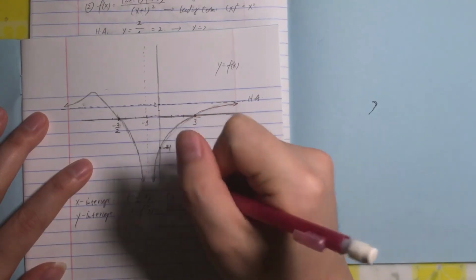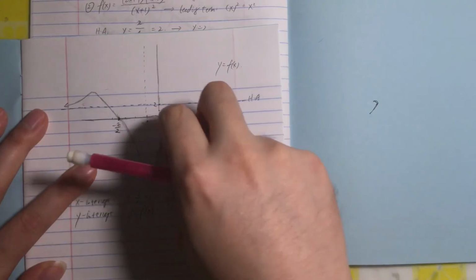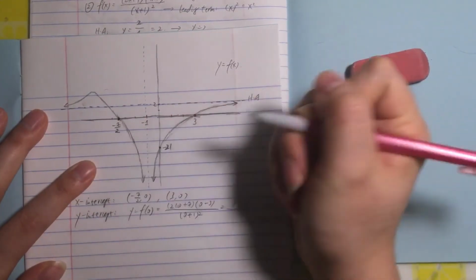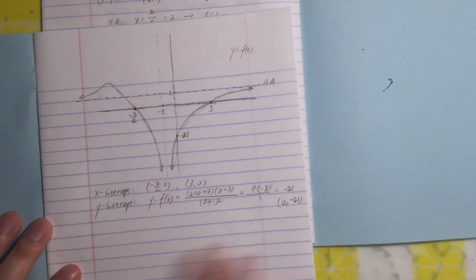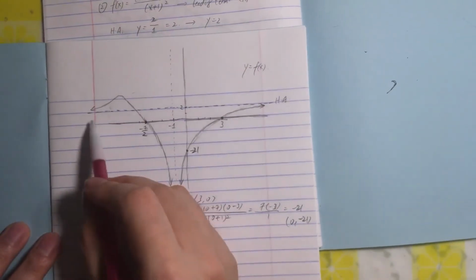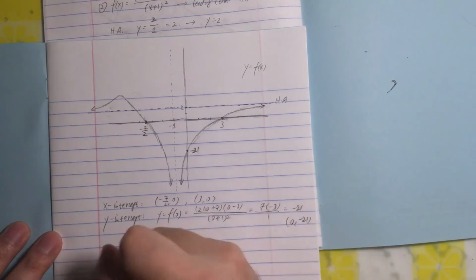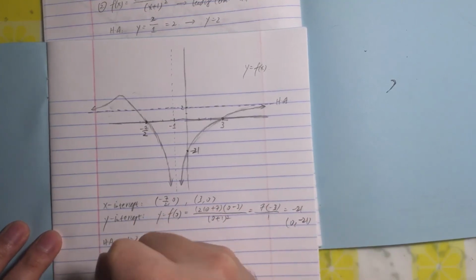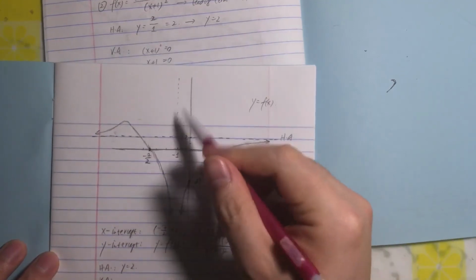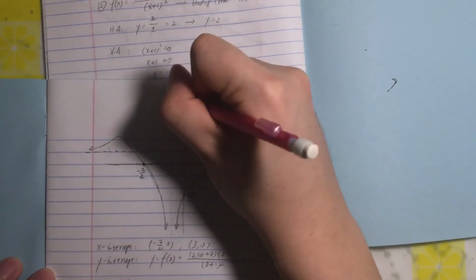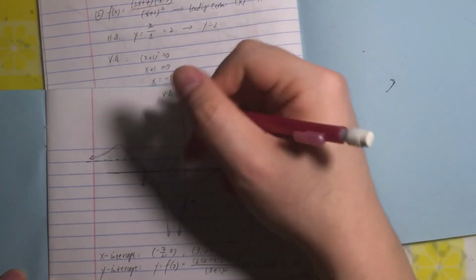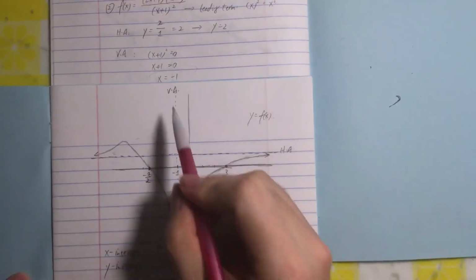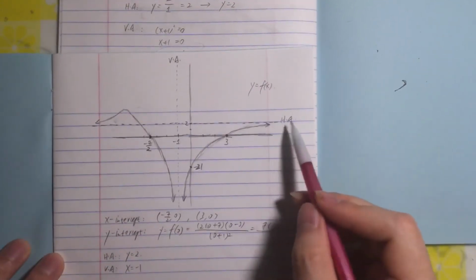We didn't draw the y-axis in scale, so let's mark this point, -21. That's the y-intercept, -21. And we know that the horizontal asymptote is y equal to 2. The vertical asymptote is s equal to -1. That's the vertical asymptote, and that's the horizontal asymptote.